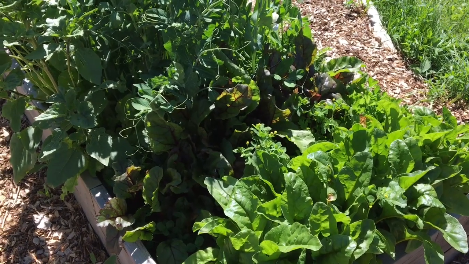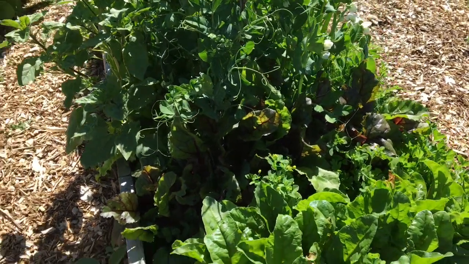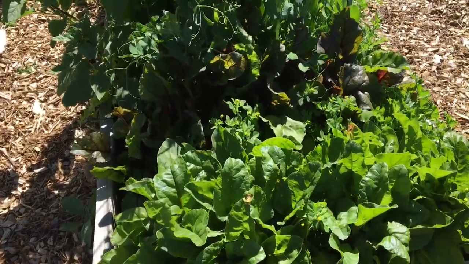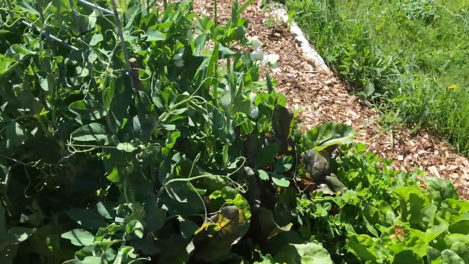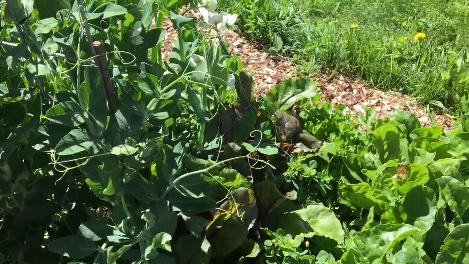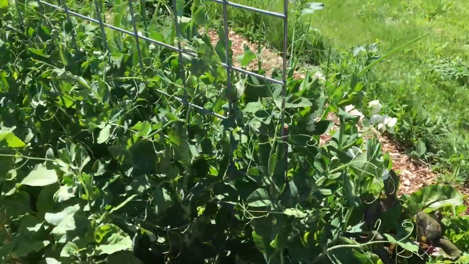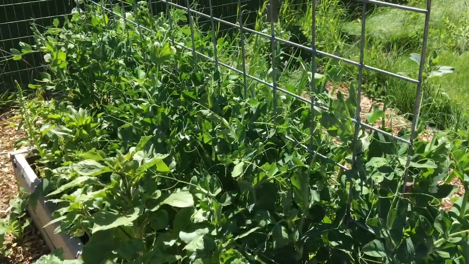So let's take a little tour of some of my garden beds to see some of these pest and weed management strategies in practice. So here's an example of a 4x8 bed that is planted with multiple species in this bed. So you can see here I have both golden beets and red beets, and then I do have some parsley growing between there, and then I have a trellis of peas.